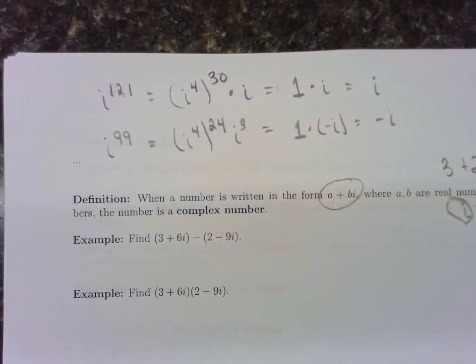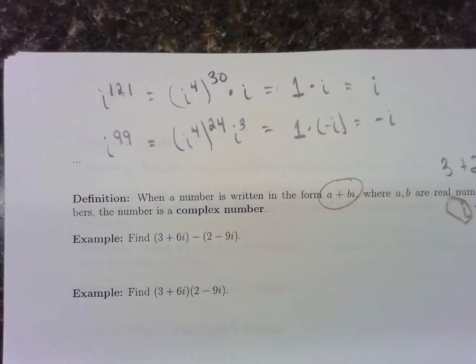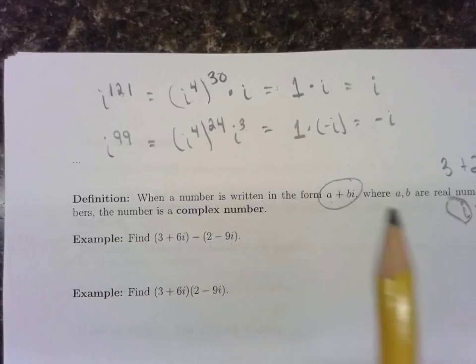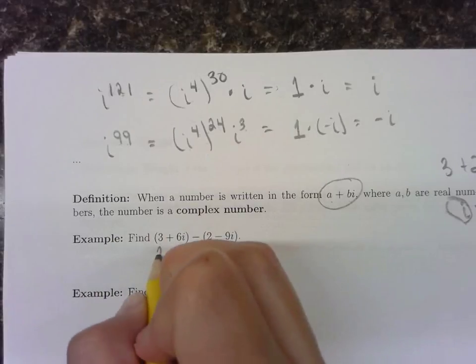Okay, it says, example, find 3 plus 6i minus 2 minus 9i. For complex numbers, we can only add and subtract like terms, so we add and subtract the real numbers and then add and subtract what's with the i's. Since this is subtraction, I'm going to simplify first.